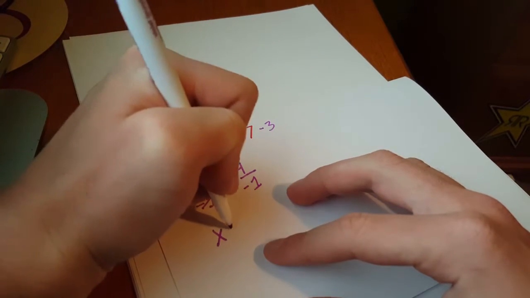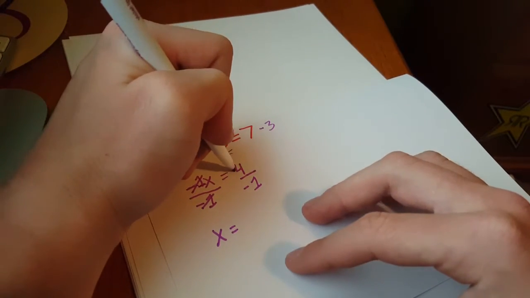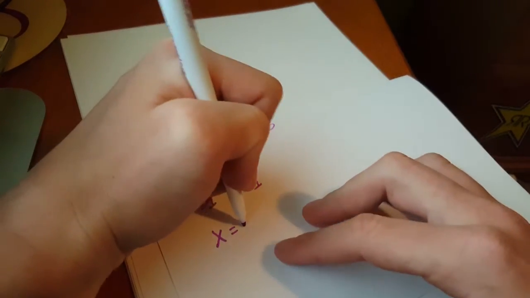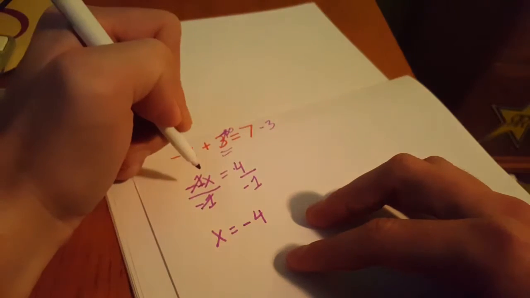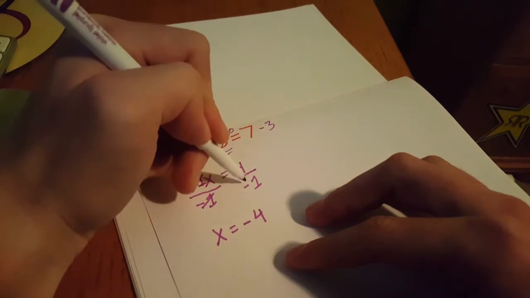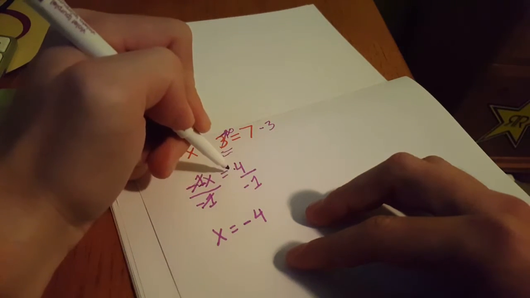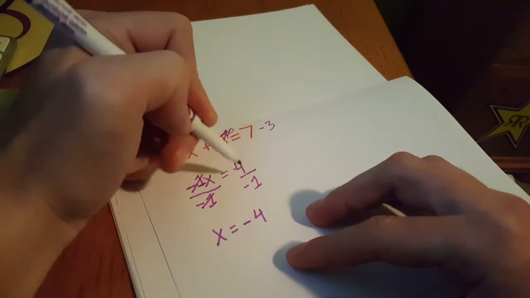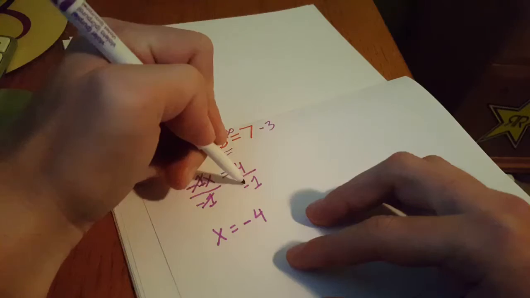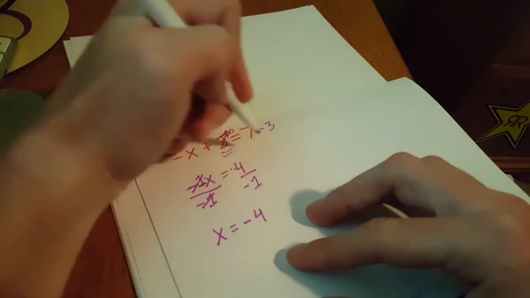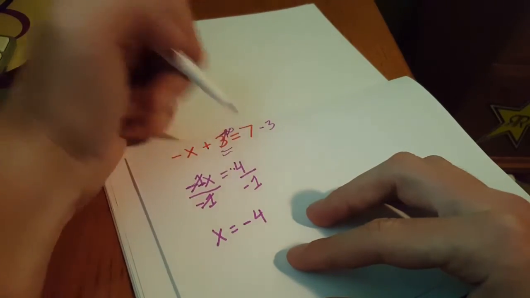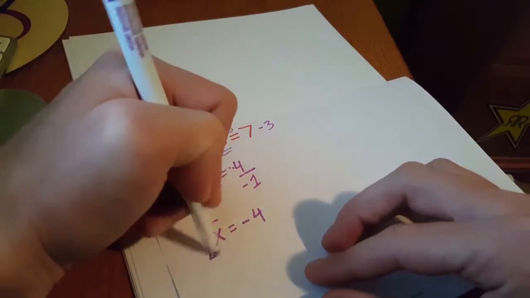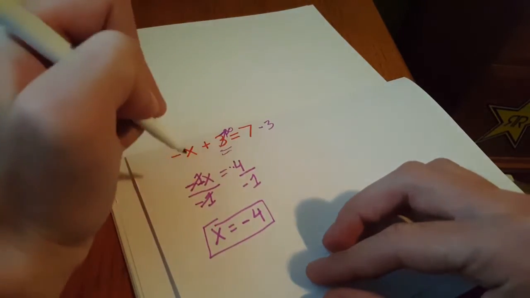So we'll be left with x equals 4 divided by -1 would just be -4, because the negative sign here just simply stays with the 4, and any number over 1 is always just that number. So we get x equals -4.